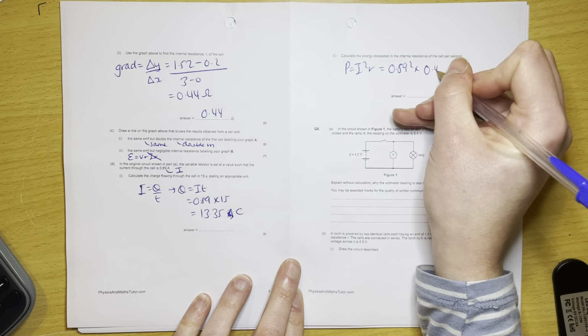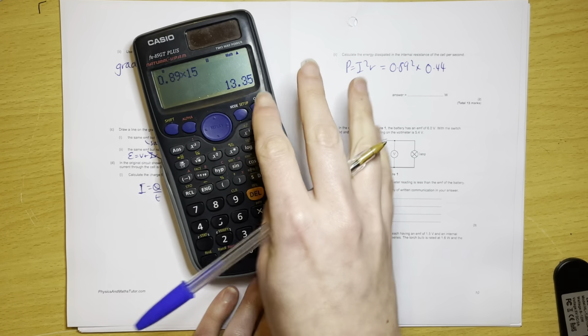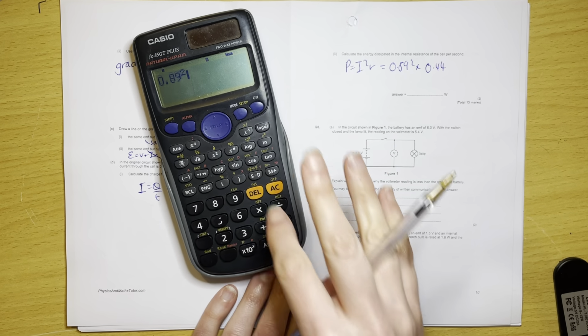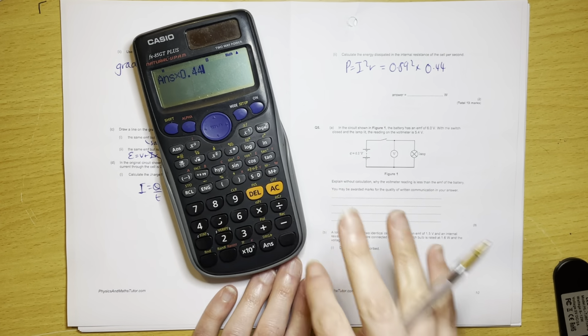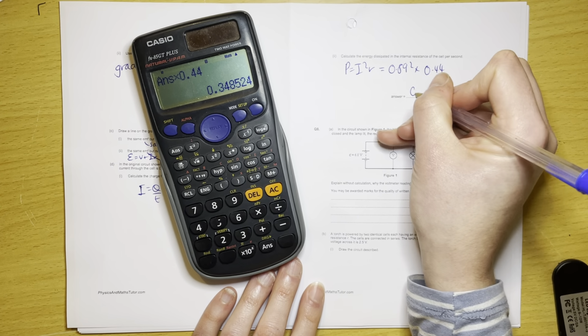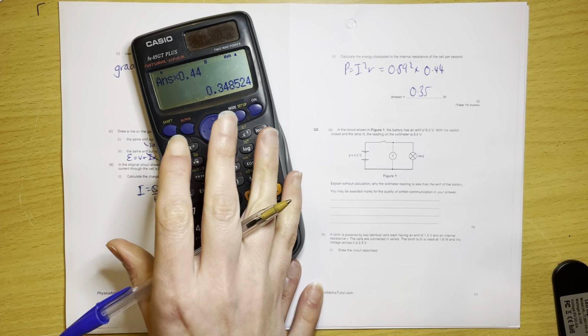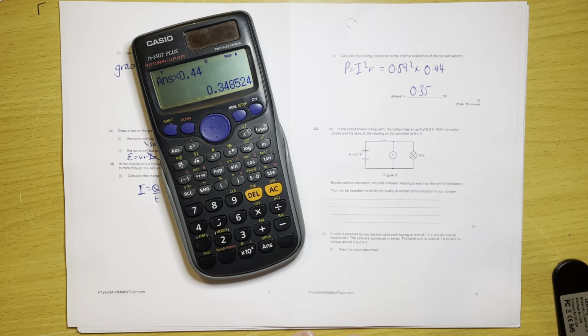Or 0.45, or 0.46, whatever you got there. So 0.89 squared times 0.44, I'm getting 0.35 watts, which is the correct answer.